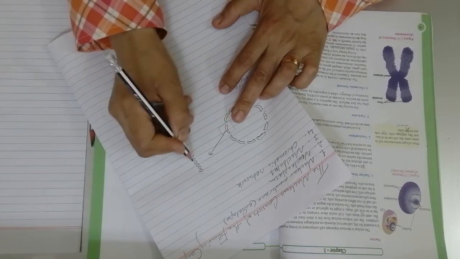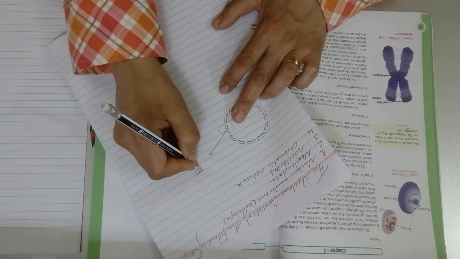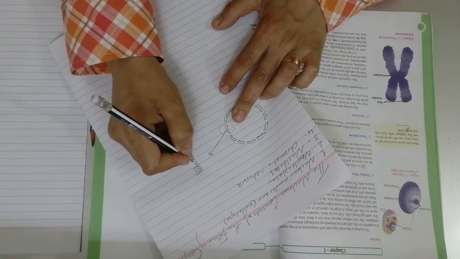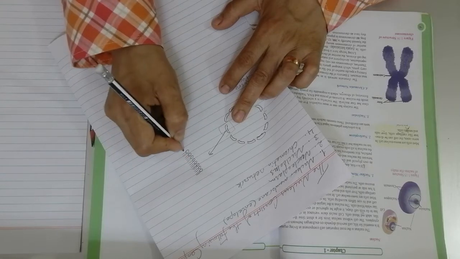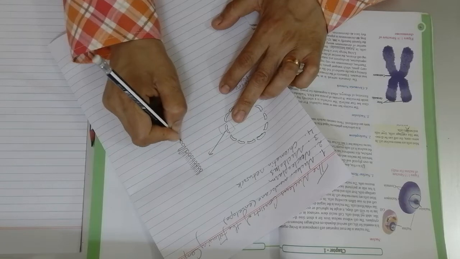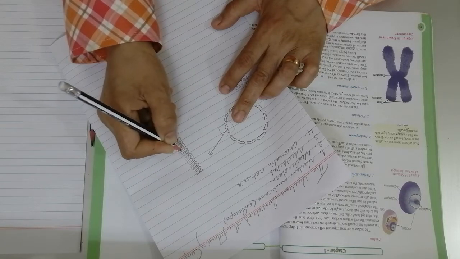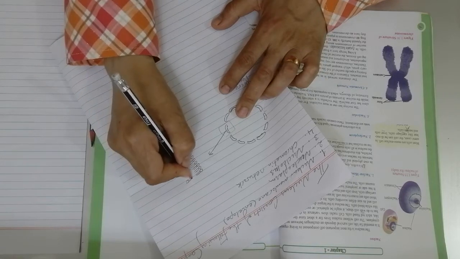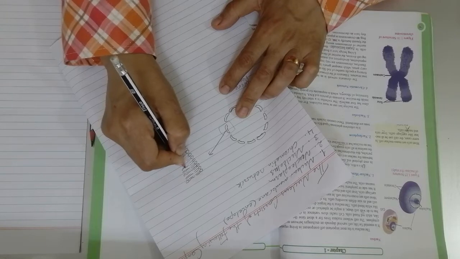This is the inner one. As we said before, the plasma membrane is composed of phospholipids and protein particles. Yes, the same here. These are phospholipids, these are protein particles, for the inner membrane.